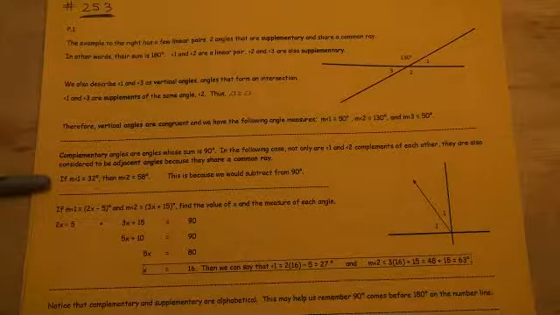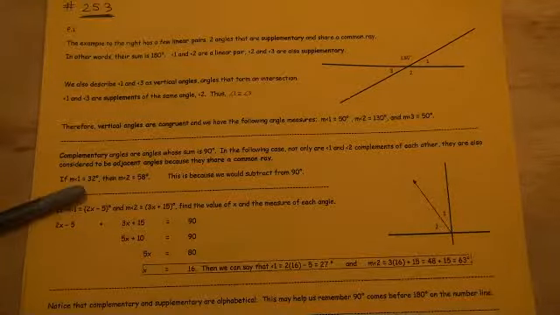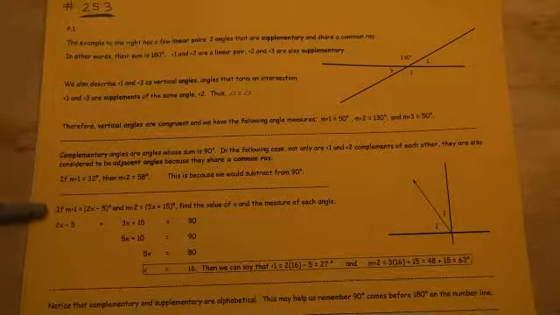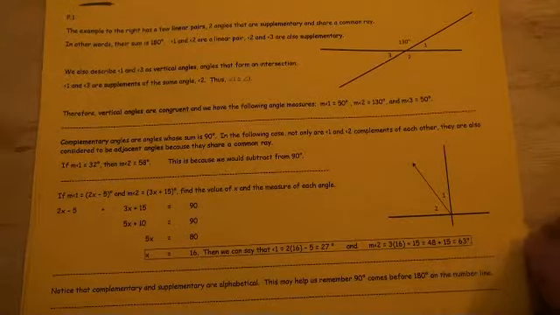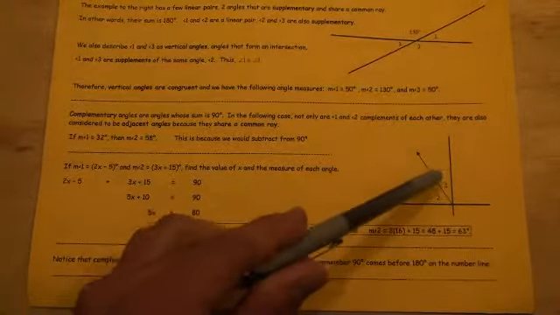Now, because the two angles are complementary, meaning they form a right angle, that means the two angles have a sum of 90 degrees. So if it says here, if the measure of angle 1 is 32, then definitely angle 2 is 58 because you can just subtract 32 from 90 degrees. Okay? Now, here's another if statement. So if angle 1 equals 2x minus 5, and angle 2 is 3x plus 15, you can even write that in your diagram.